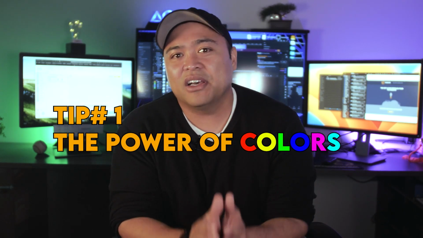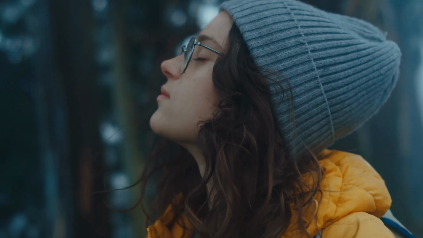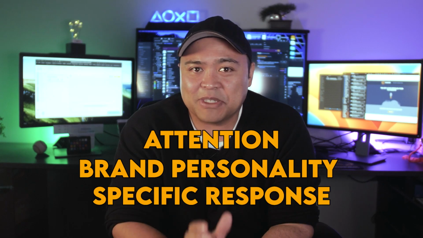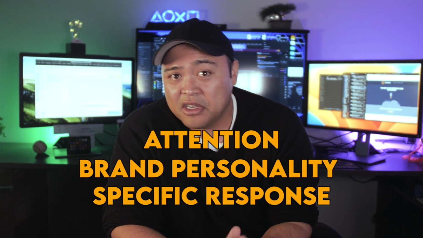The first tip is to understand the power of colors. Colors evoke emotions and set the mood for your content. They can be used to draw attention, express your brand personality, and evoke a specific response from your viewers. For example, did you know that red tends to evoke strong emotions while blue suggests trust and dependability? Start by creating a color palette that aligns with your brand identity and use it consistently across all your visuals.